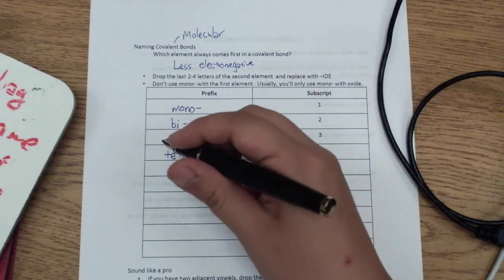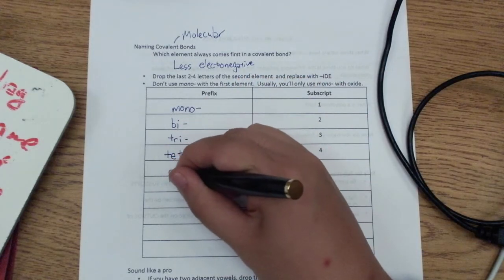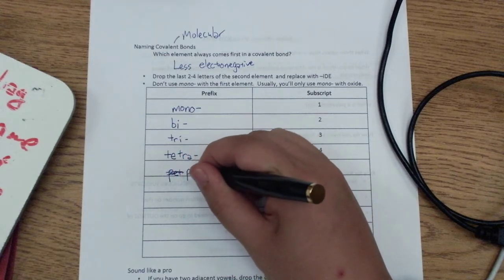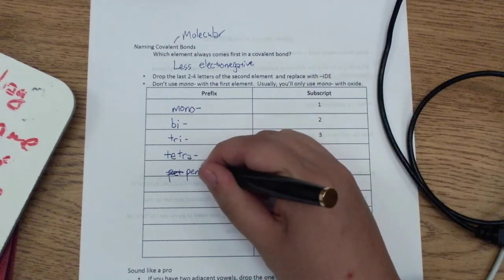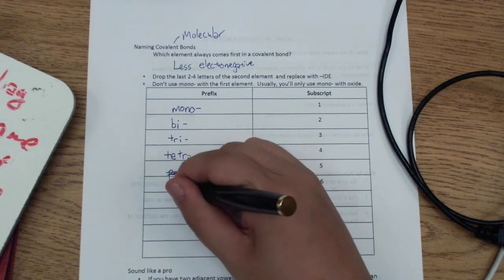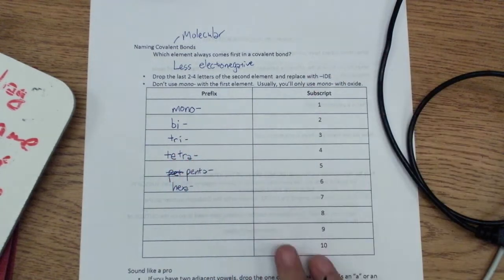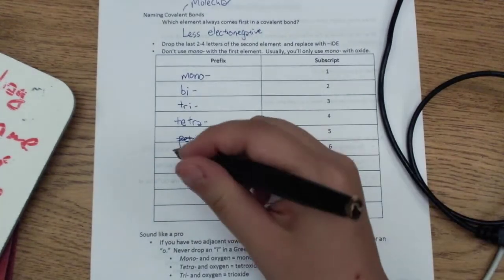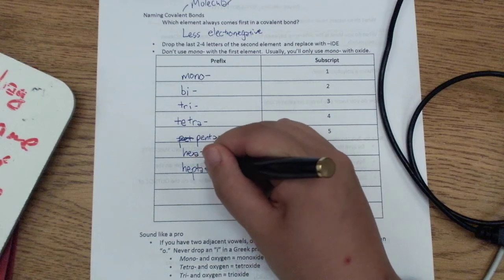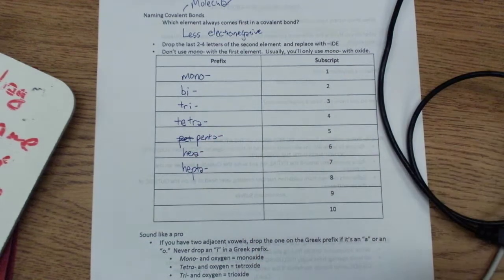5 is going to be penta, for pentagon, pentagram, Pentecost. 6 is going to be hexa, like hexagon. 7 is going to be hepta. Fun fact, September used to be the 7th month, but then we included July and August for Julius and Augustus Caesar.